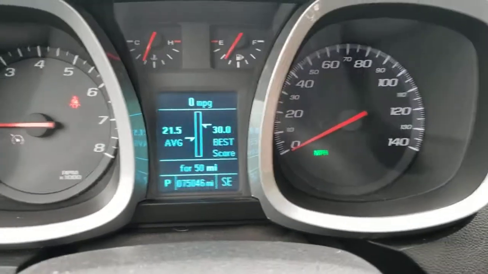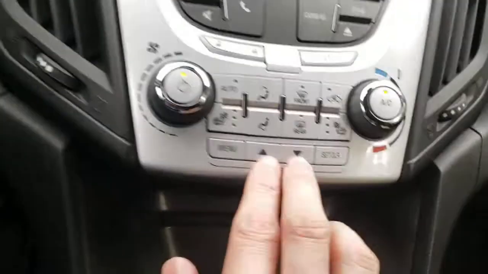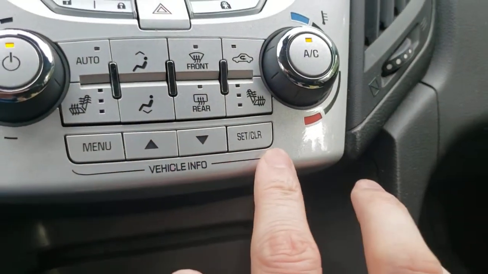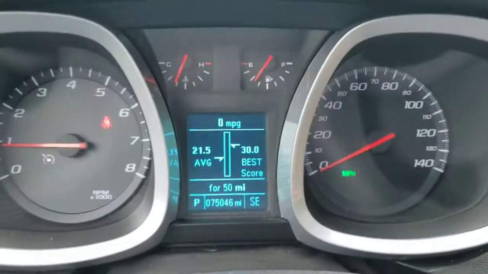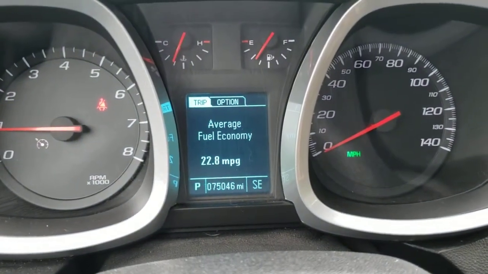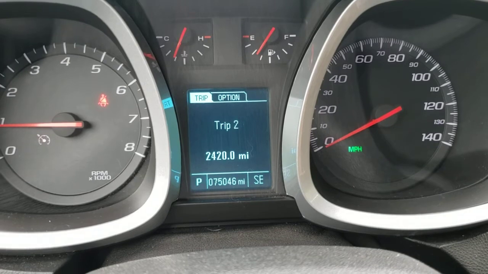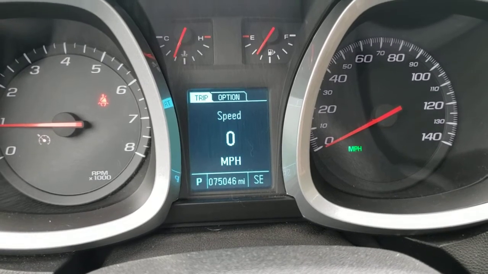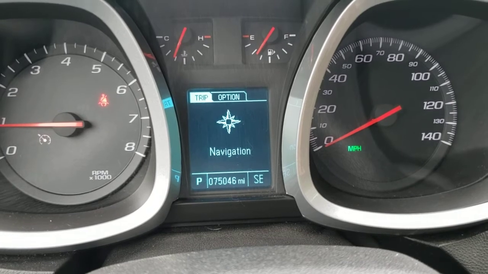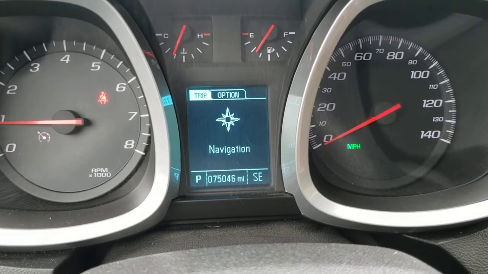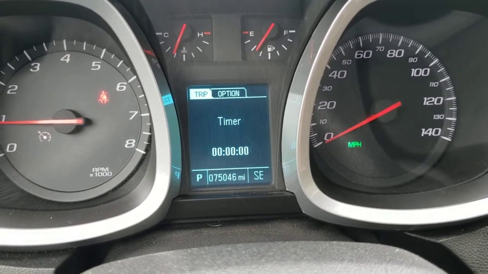So this right here, that screen right there, is connected to these four buttons right here. So you hit up and down. I'm going to hit up. So that's what goes through your average fuel economy, your fuel range, trip 1, trip 2, your speedometer, and then it goes blank. And then there's navigation, which you have to pay for. It won't show up. That'll be turn-by-turn instructions if you pay for OnStar, is what that is.